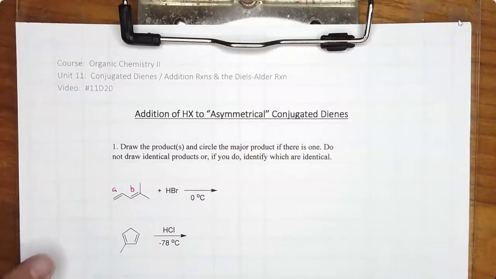So here I label the two double bonds for the first reaction as A and B, and let us read the problem. Draw the products and circle the major product if there is one. Do not draw identical products, or if you do, identify which are identical.